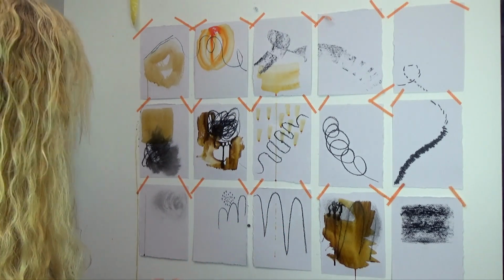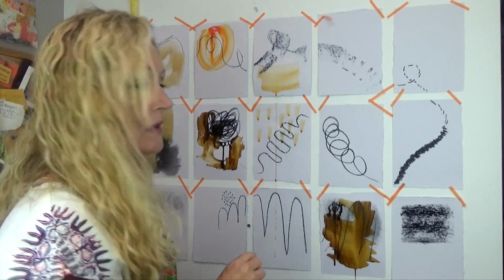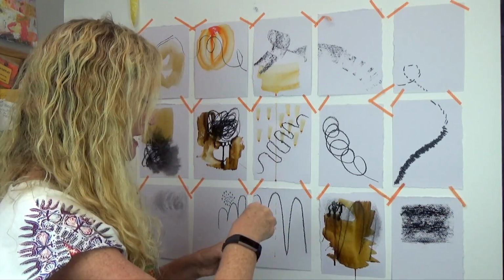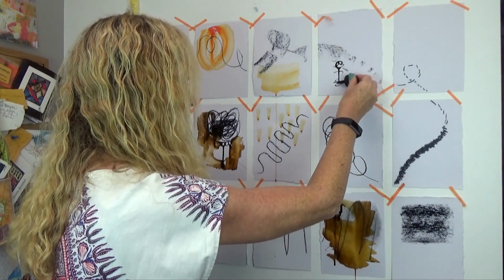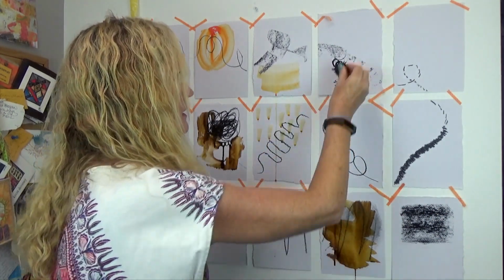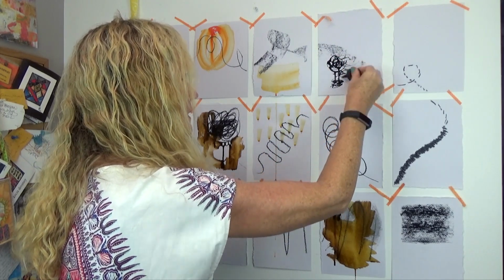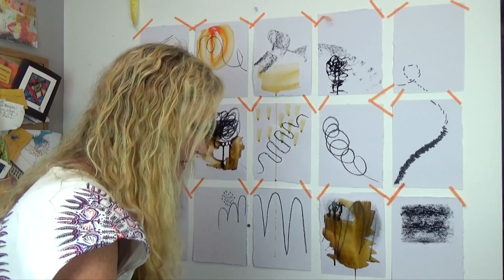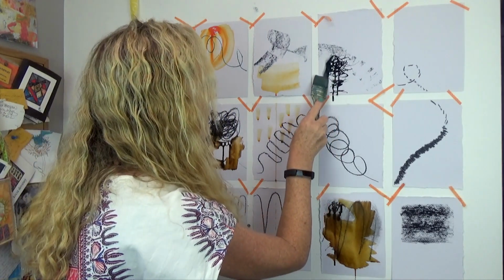And let's see. I'm not going to add it on this one because I already have a dark mass here. So I'm going to add the Payne's Grey to one of the pieces that feels like it doesn't yet have a lot of oomph going on. So you can see that this application of the really dark Payne's Grey has a lot of strength. And that's the thing that contrast will give you, a lot of impact.